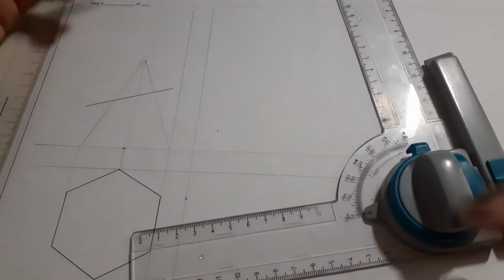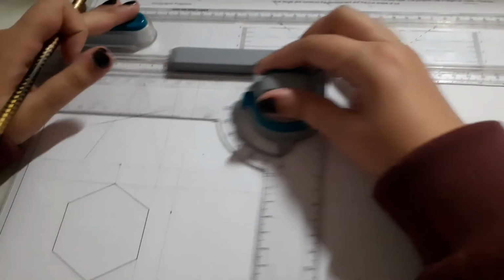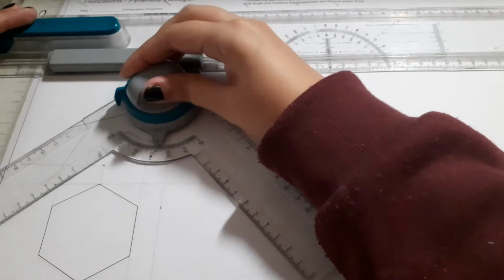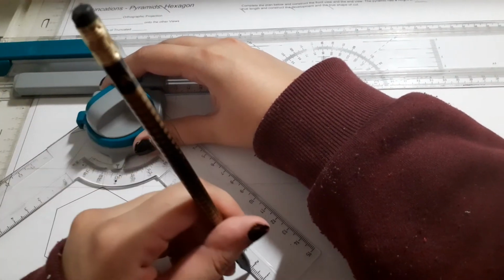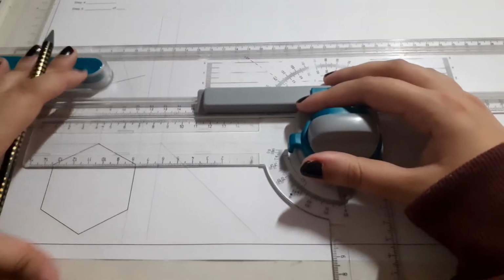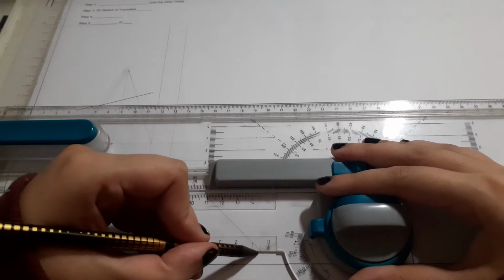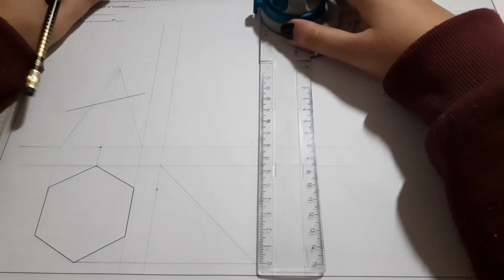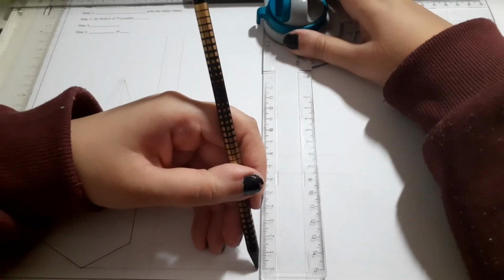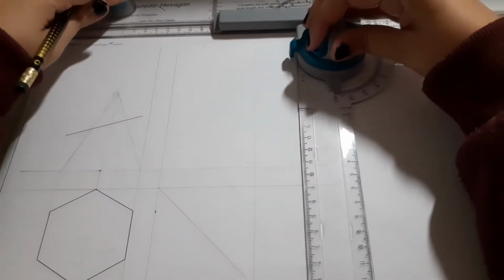Now, let's create the end view. So here I have to have the 45-degree line. There.